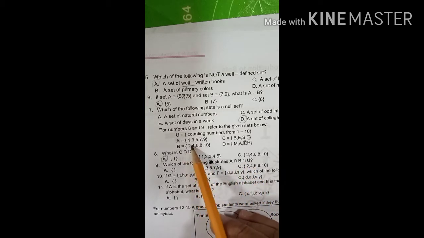A, B, and U. A intersection B intersection U. Okay? So this is numbers from 1 to 10: 1, 2, 3, 4, 5, 6, 7, 8, 9, 10. So, common to them. The answer is, common to the universal set and A, this is 1, 3, 5.